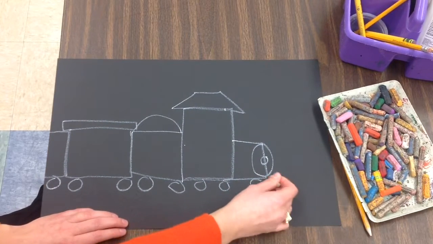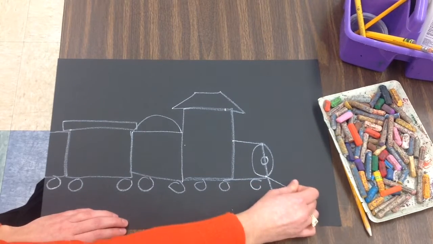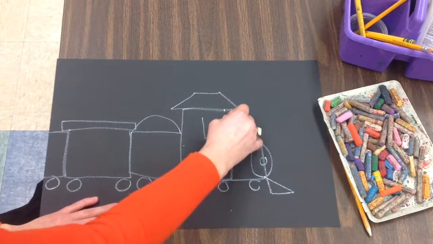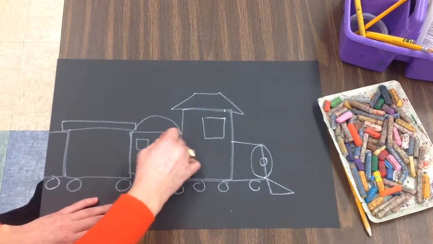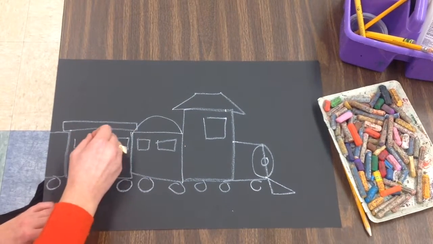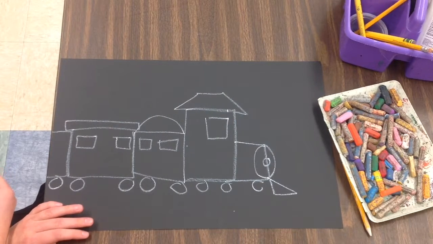This front part of the train is called the cow catcher, and that kind of pushes away anything that's in front of the train. That's kind of like a circle. I might add some windows in for the passengers to see out of. It's a passenger train holding people. I might leave some spots without windows. That might be holding cargo or things to travel.